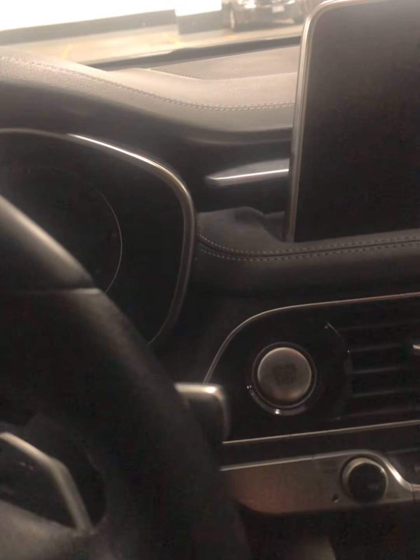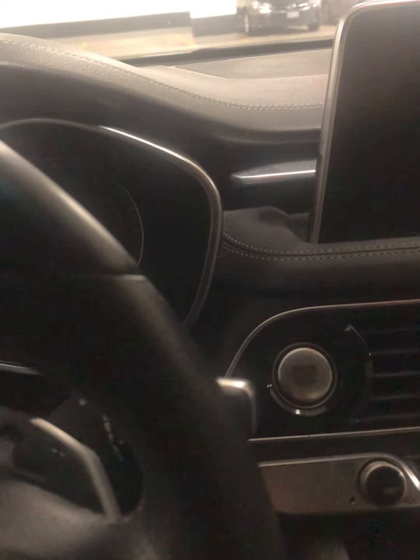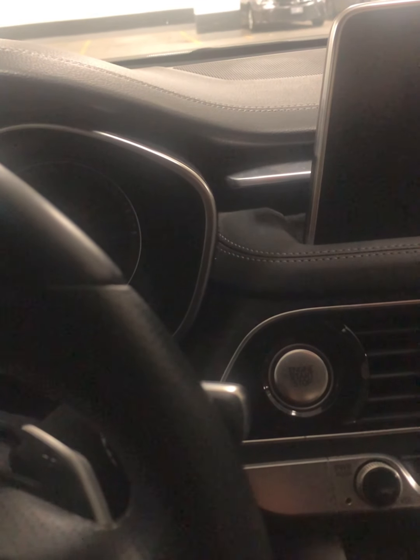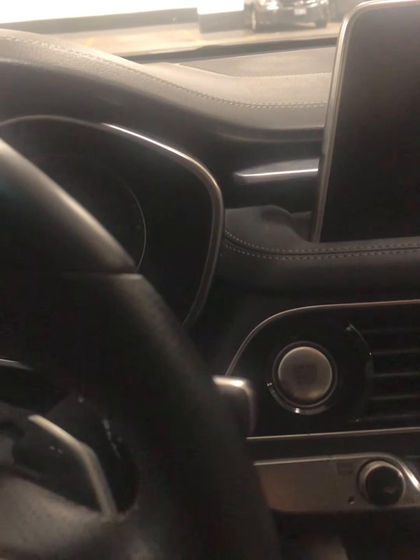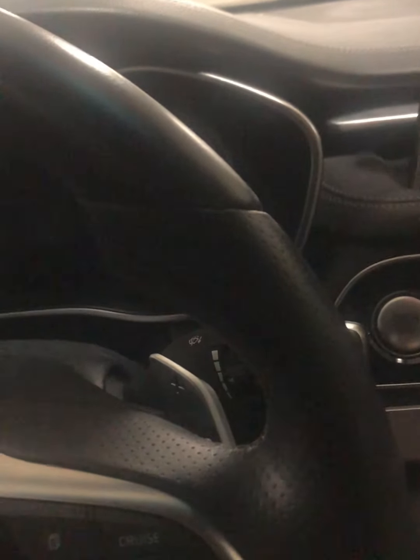Today we have a G70. The customer complained that the check engine light is on, it's shaking, and there's black smoke coming out of the tailpipe. My service advisor told me it's only running for maybe 10 to 15 seconds. So let's try to duplicate that and see if it will stall.